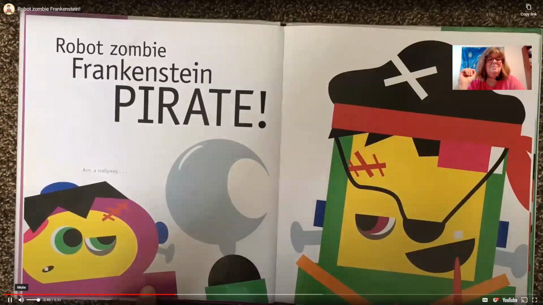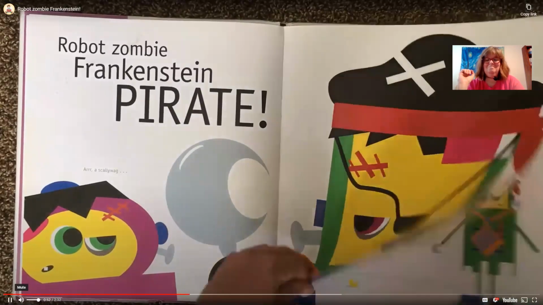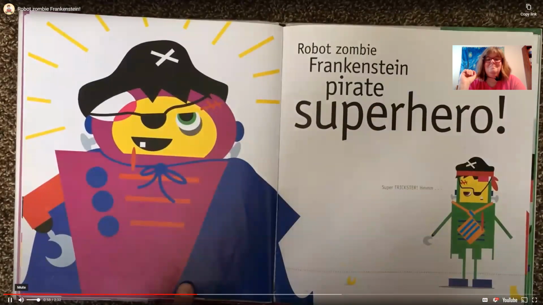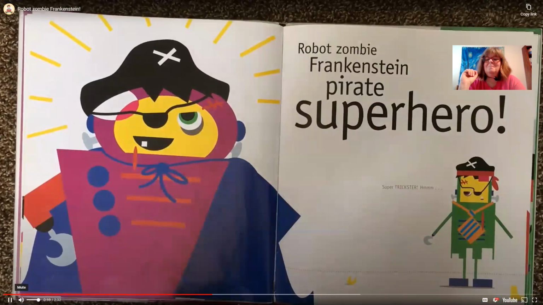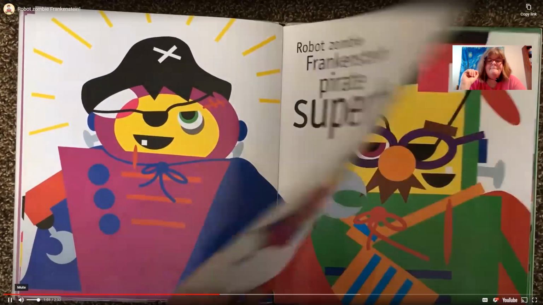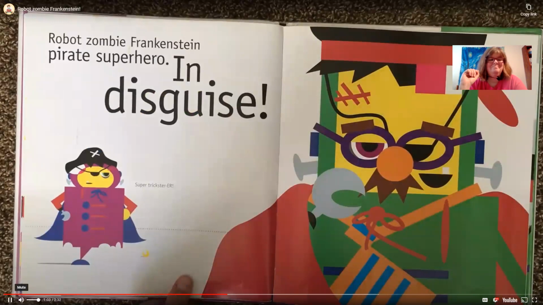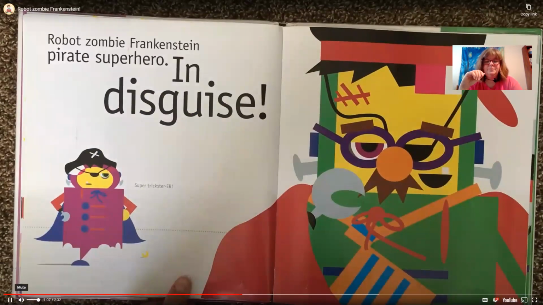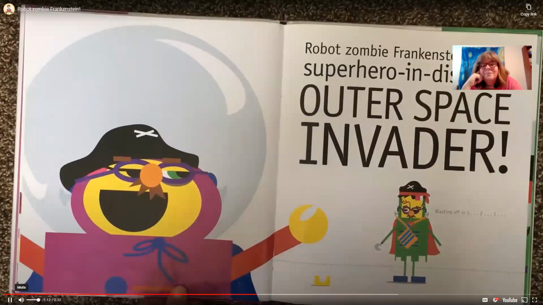Robot Zombie Frankenstein Pirate. A scallywag. Robot Zombie Frankenstein Pirate Superhero. Super Trickster. Robot Zombie Frankenstein Pirate Superhero in Disguise. Super Trickster. Robot Zombie Frankenstein Pirate Superhero in Disguise Outer Space Invader.